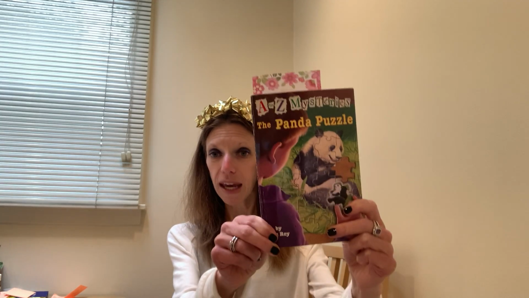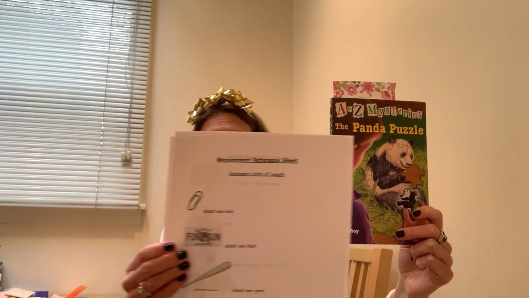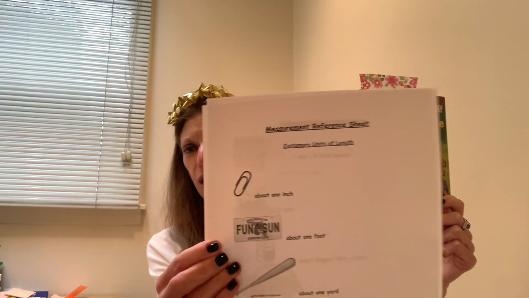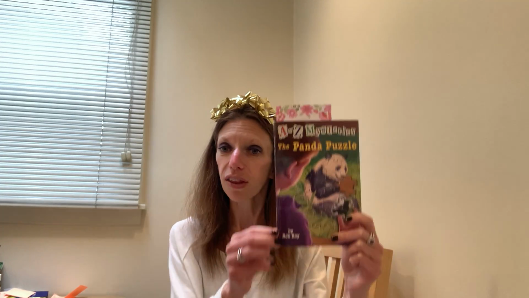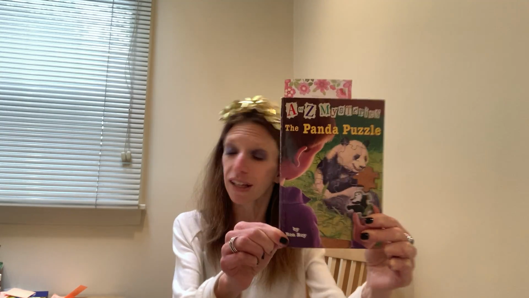So I'm going to use some objects I have right here, and you guys have a little scavenger hunt to go on. All right, so here I have this A to Z mystery. It's a panda book. What would we use to measure this? Would we say an inch or a foot? Well, again, you're going to use your reference sheet. And, okay, I know a license plate is bigger than this, so I'm going to say let's measure it using the inch. You wouldn't want to use a baseball bat, that's much bigger, or a mile. You've got to think what's the best measure for this object. This is, I would say, inches.